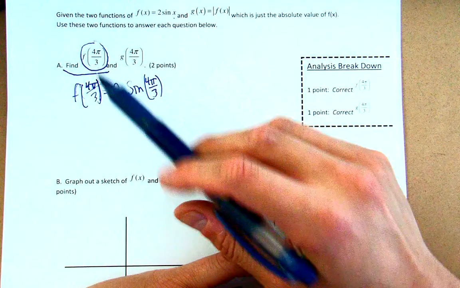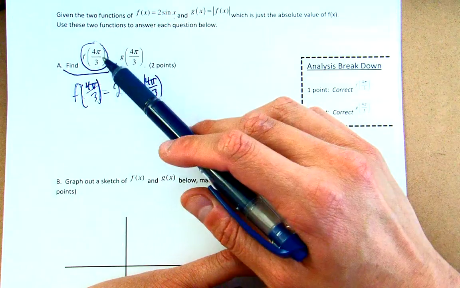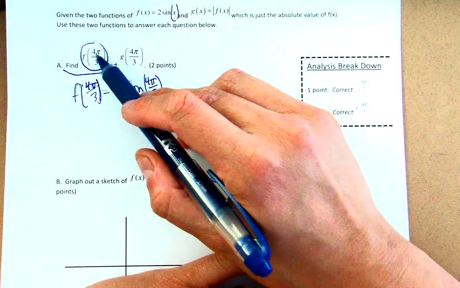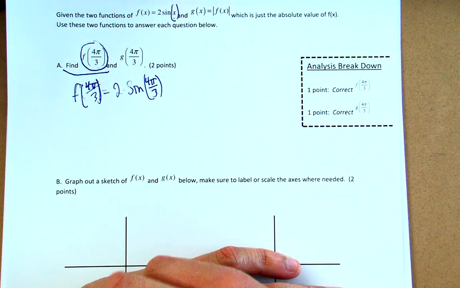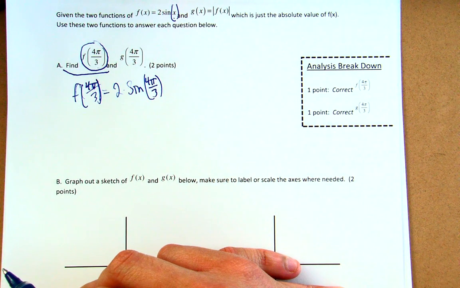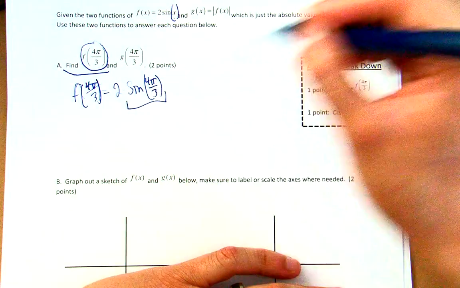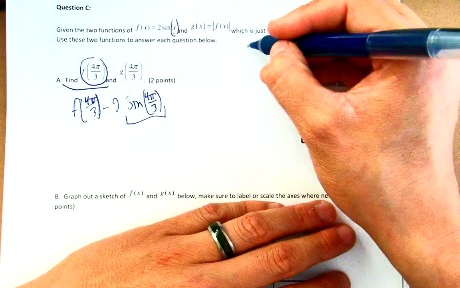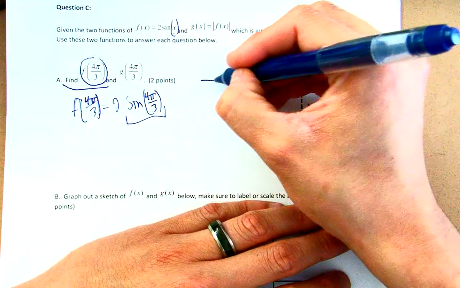Yeah, because this means f of this, whatever goes in x goes in here, right? So in this case, x is 4 pi over 3, so we just plug it in, right? So now we need what? Yeah, we need to know the sine of 4 pi over 3, right? And for that we need the unit circle. So I'm going to draw the circle here, okay? And we're going to have a quiz on it tomorrow.